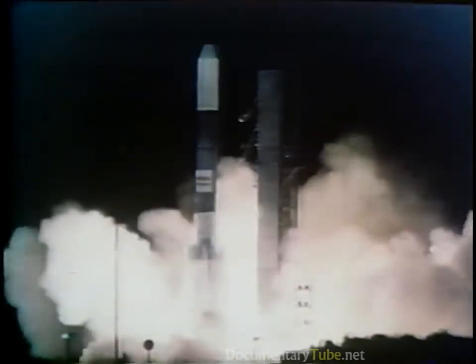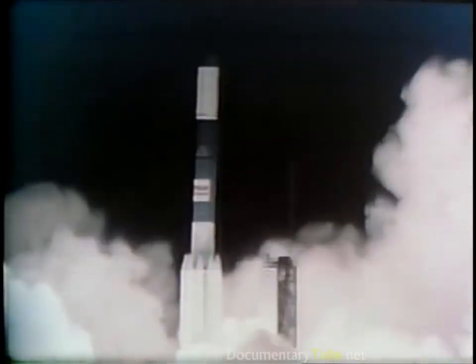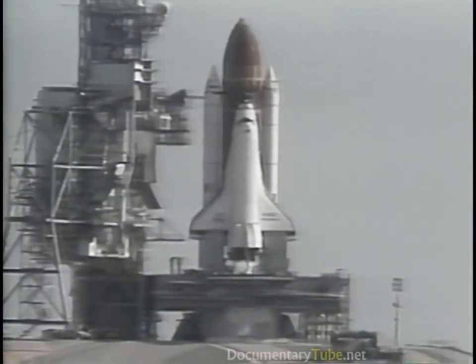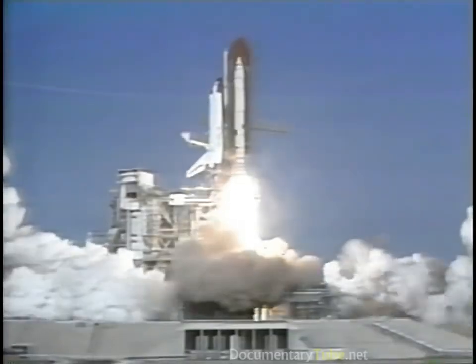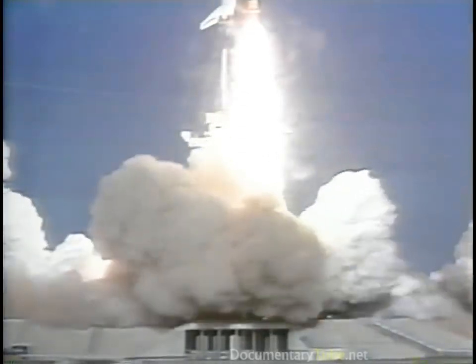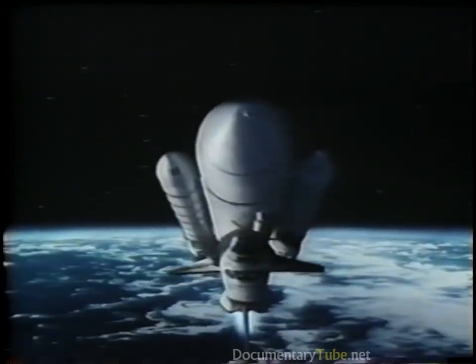Staging offers the advantage of discarding weight when it is no longer needed. The Space Shuttle is a two-stage system. At liftoff, the 2 solid rocket boosters and 3 Space Shuttle main engines are all producing thrust. After approximately 2 minutes of flight, at an altitude of 25 miles, the fuel in the solid rocket boosters is depleted and they are jettisoned.